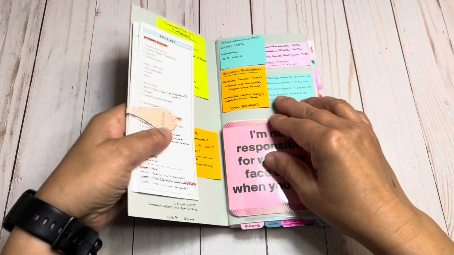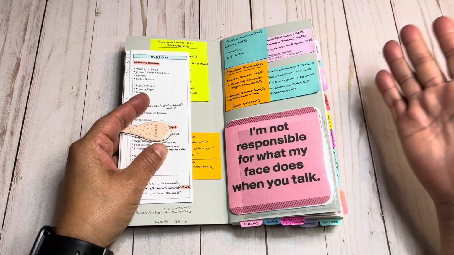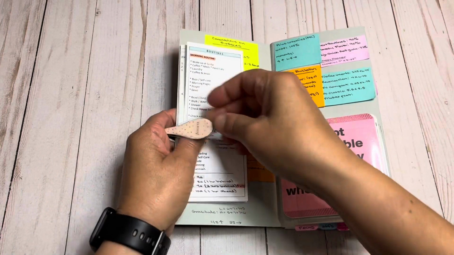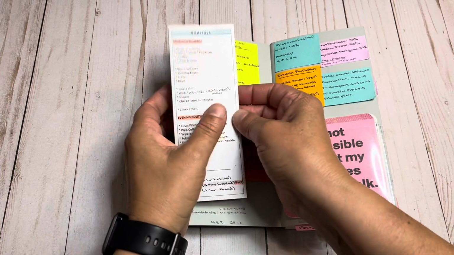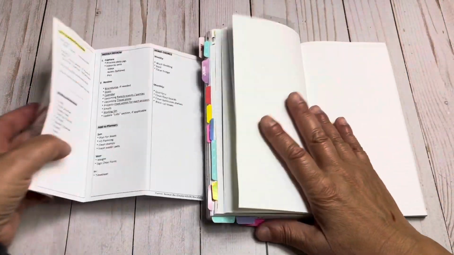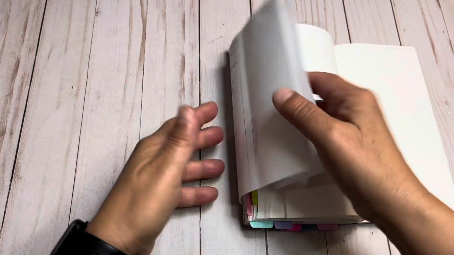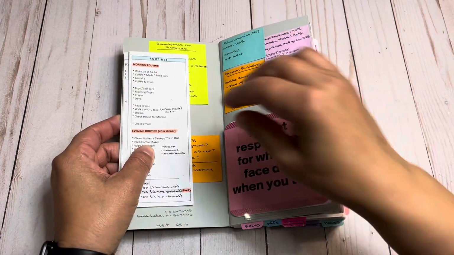So in the beginning, I just have a dashboard here, and it just includes Post-its with important information for printing various inserts. Here I have a little Ollie clip from Filofax, and I have my routines that I created. So therefore, if I flip a book, then I have my routines available, and I also have routines in the back. This is something that I created, and I print and update very easily.